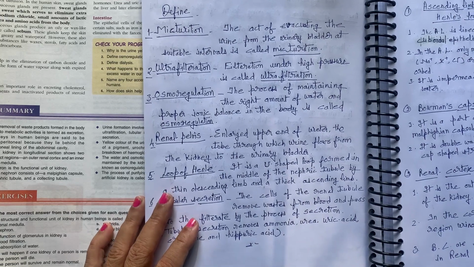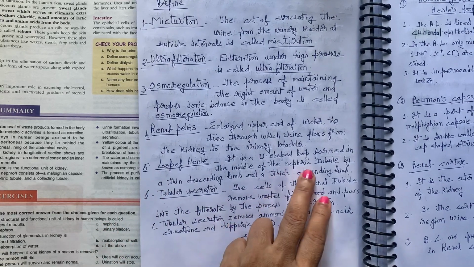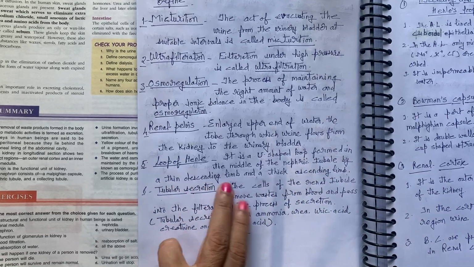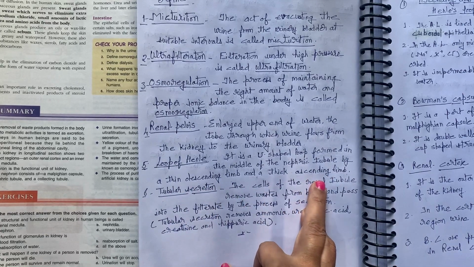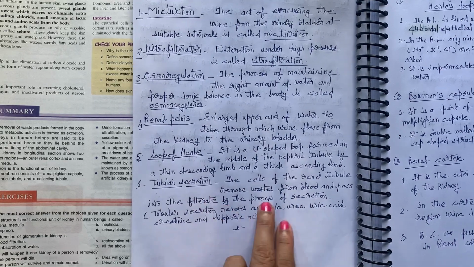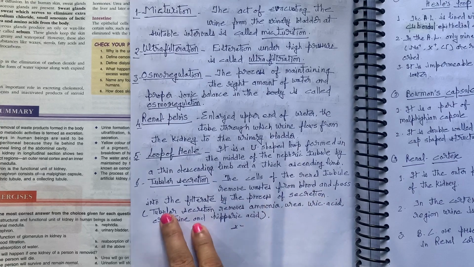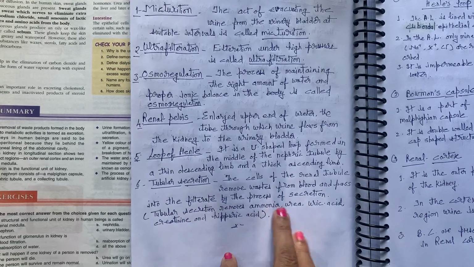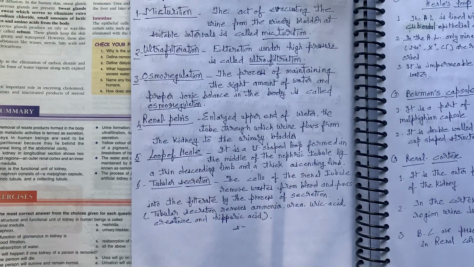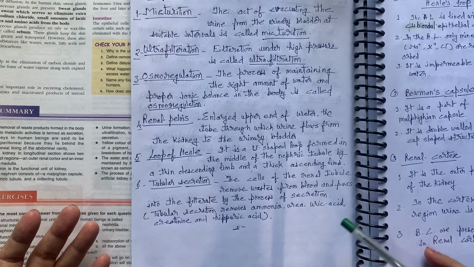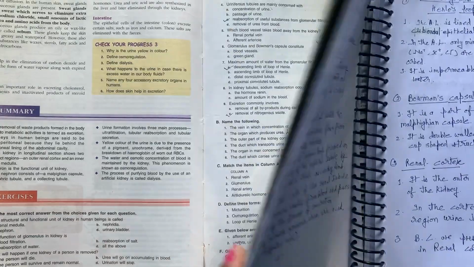Loop of Henle is a U-shaped loop formed in the middle of the nephric tubule by a thin descending limb and a thick ascending limb. Tubular secretion, the cells of the renal tubule remove waste from the blood and pass it into the filtrate by the process of secretion. Tubular secretion removes ammonia, urea, uric acid, creatinine and hippuric acid.